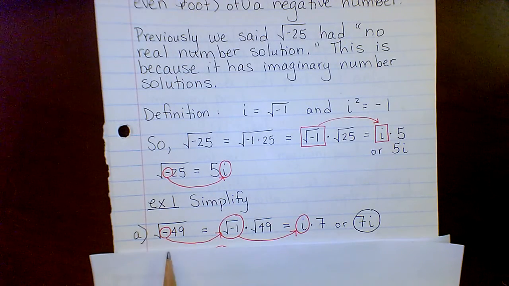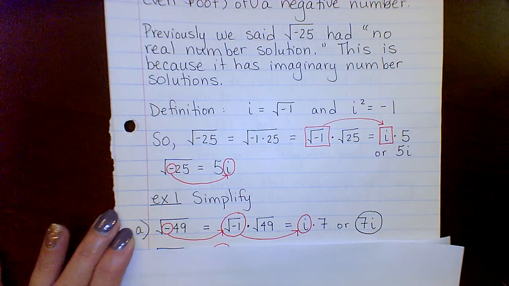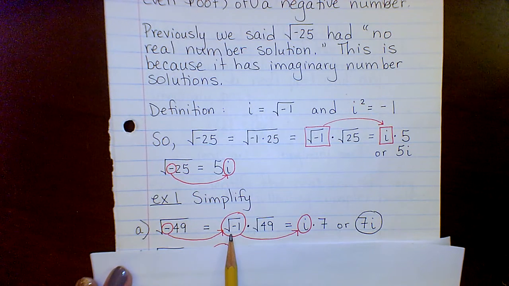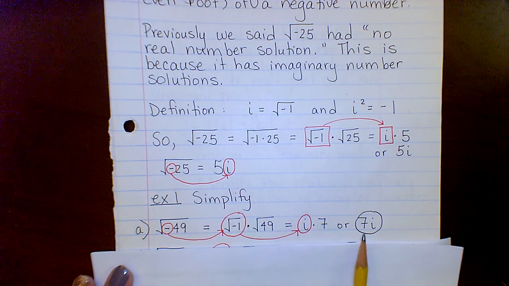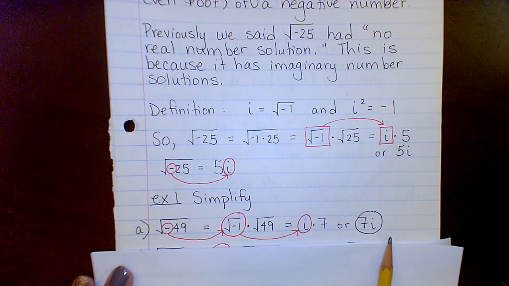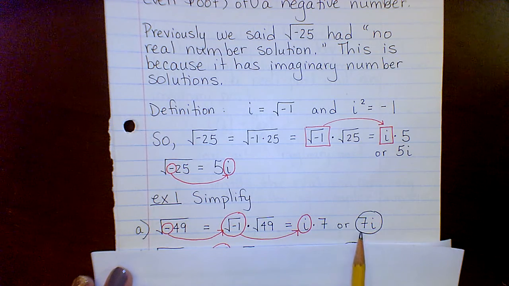The square root of negative 49, we can take that negative out as the square root of negative 1, which becomes i. And then the square root of 49, well, we know what that is. That's just 7. So my answer ends up being 7i. You could write i7, but it's more common notation to put the number first, just like 7x, you wouldn't put x7. It's standard notation to put the number before the letter.